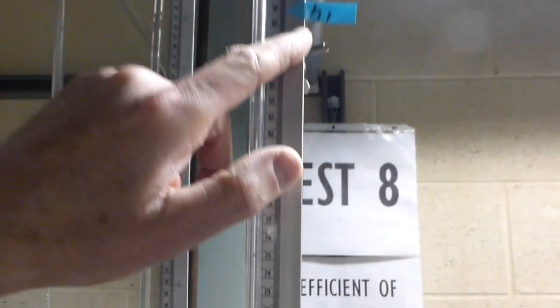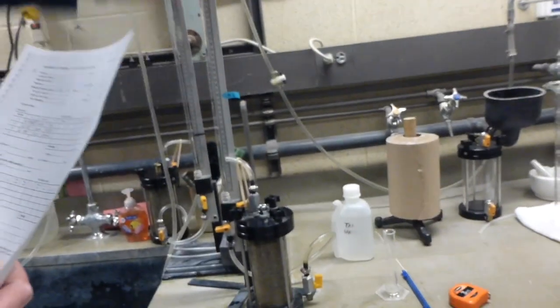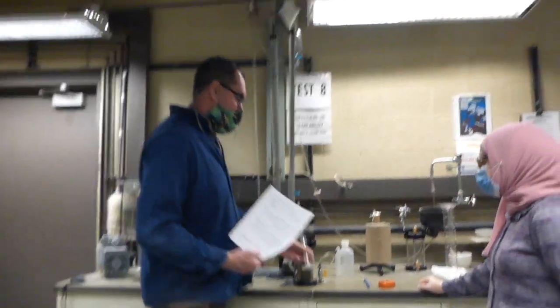We can move the cell outflow tube against this ruler to measure the heights. The volume of water that goes into the sample, Q in, is equal to the volume of water in the tube between H1 and H2, and Q out is equal to the volume we get in the graduated cylinder.